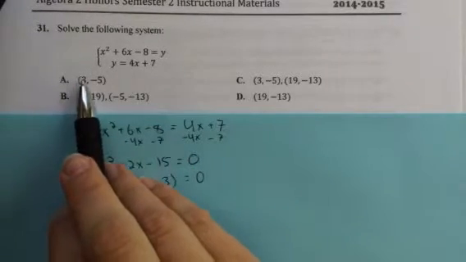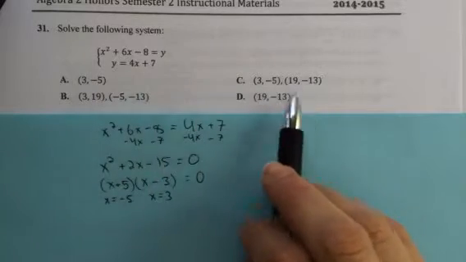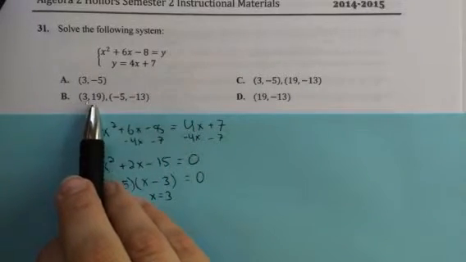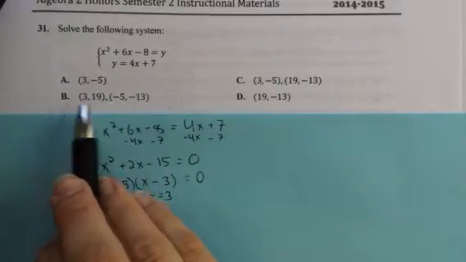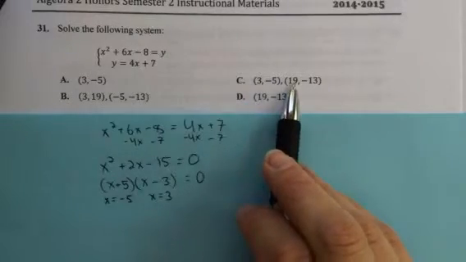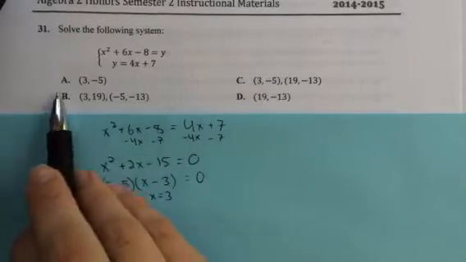If we look up here, they have y's as well. But x equals 3, x equals negative 5 is b, and none of the other ones have x equals 3 and x equals negative 5.